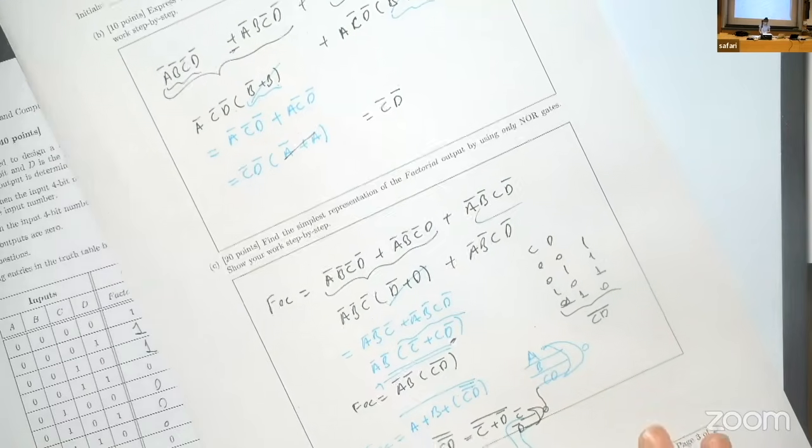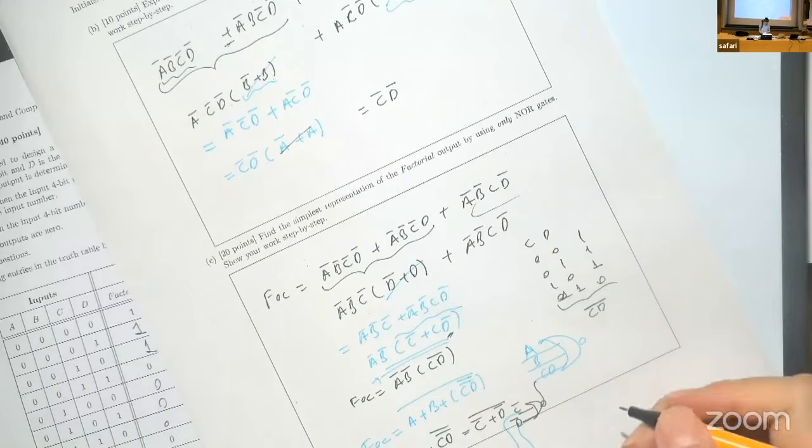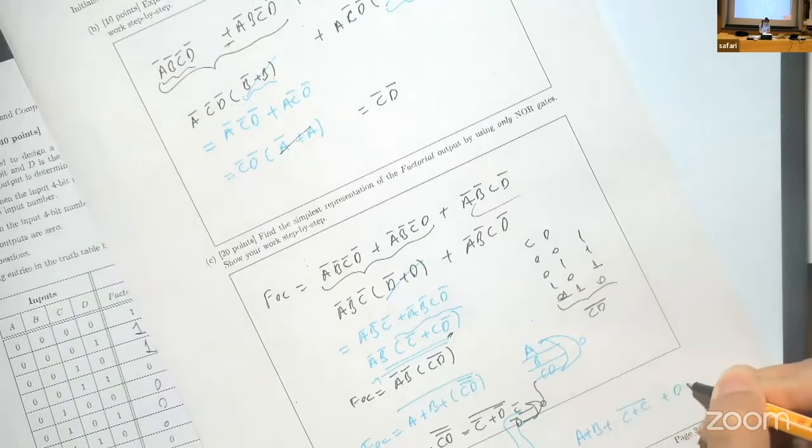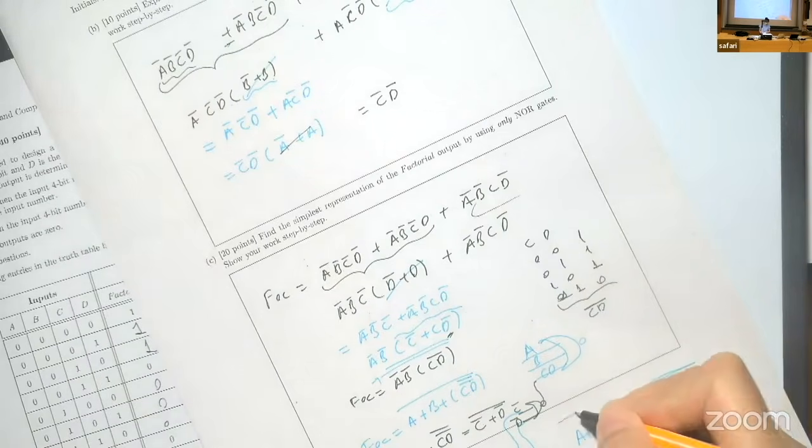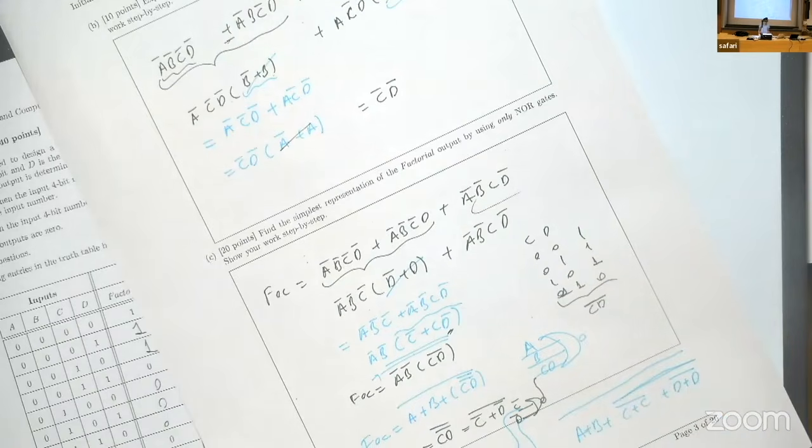And if you merge everything, you have A or B or C naught or D naught, actually the NOR of these two things, and everything in a NOR way. And this is how you can represent the factorial output using only NOR gates.